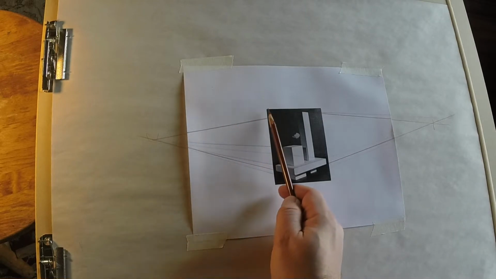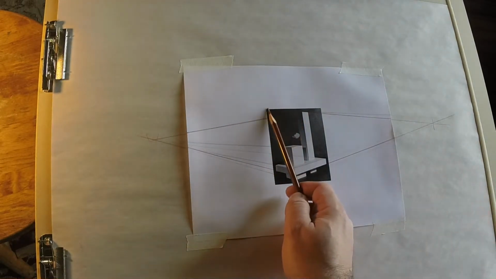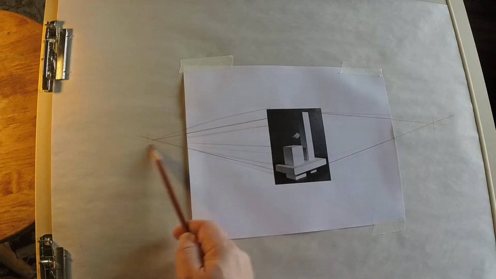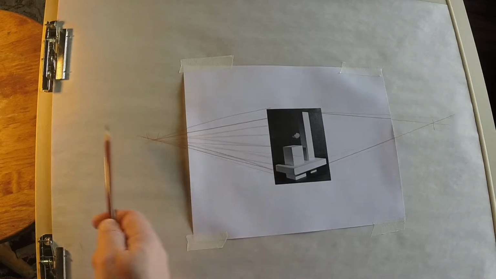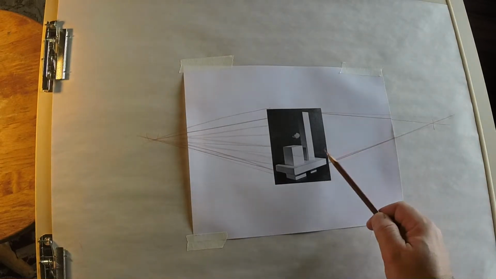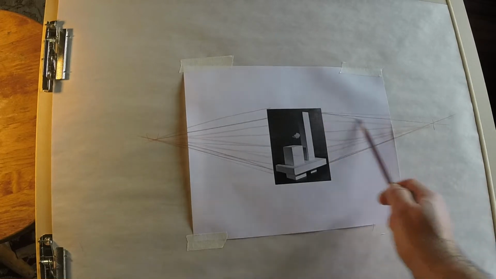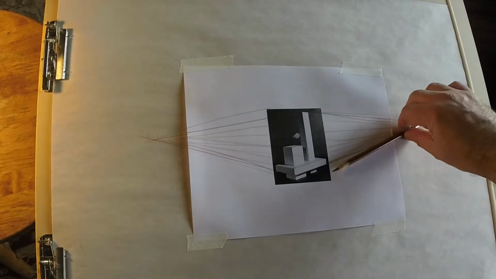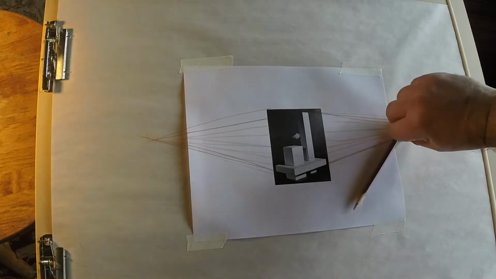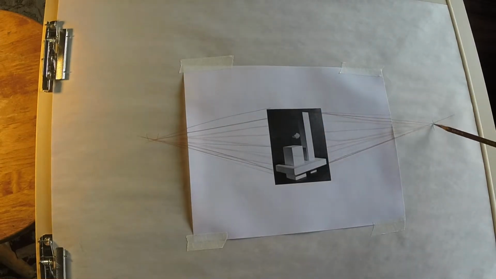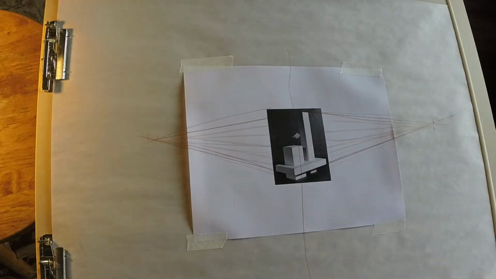When you're looking at any two-point perspective picture plane, you've got these series of radials that are all headed towards this vanishing point, and they gradually radiate from your vanishing point to the center of vision.